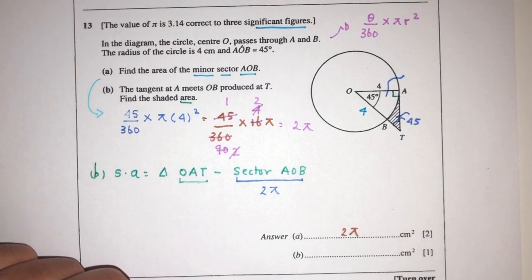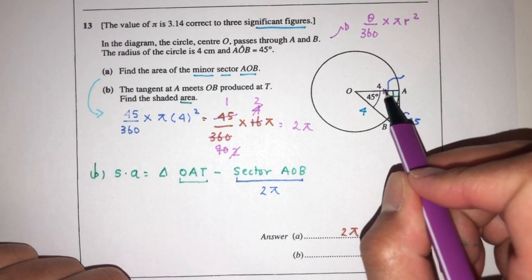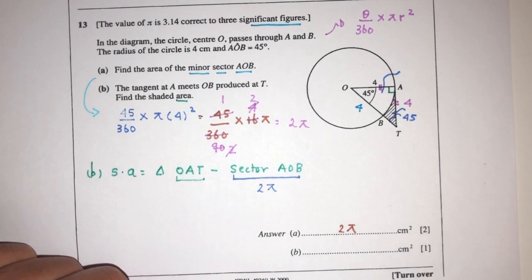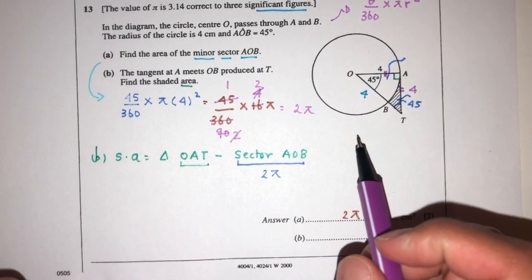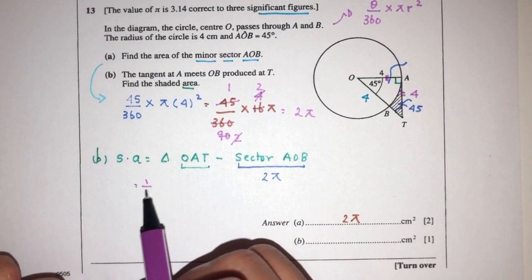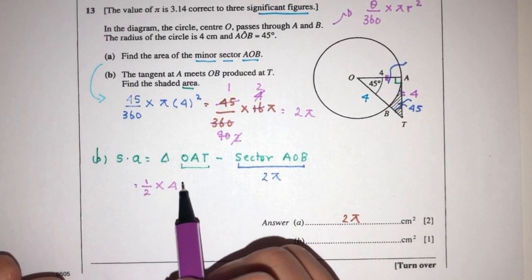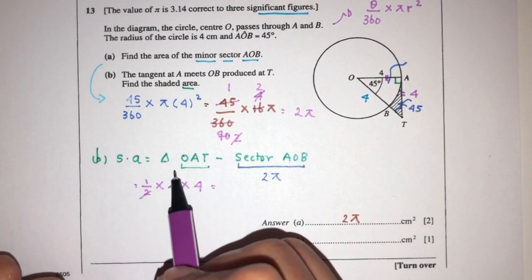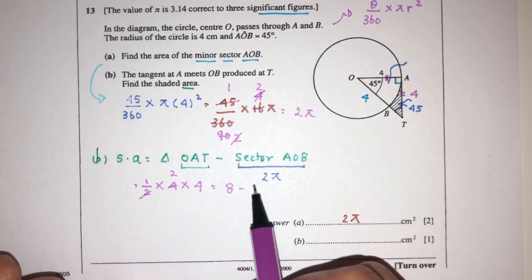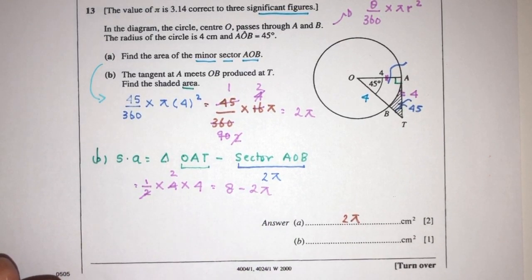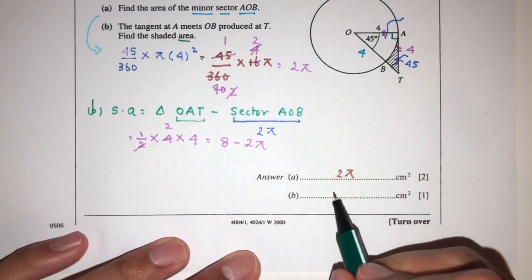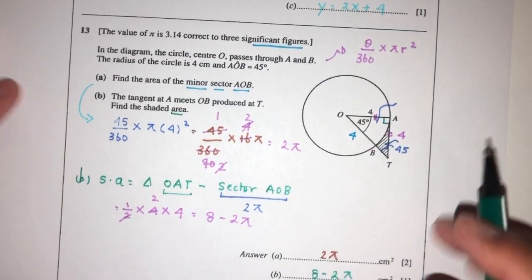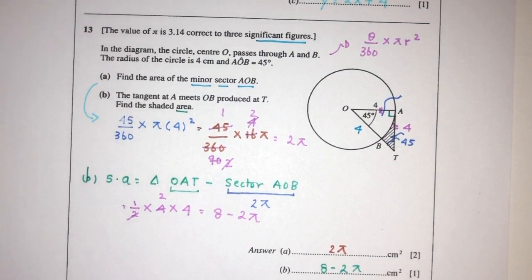Now, because these two are 45, this and this have to be the same. This is 4, this also has to be 4. Right. So the area of triangle has to be half times base and times height. So that will be 8 minus 2 pi as your answer. So 8 minus 2 pi will be the area of that region that we need to find. That is question 13.